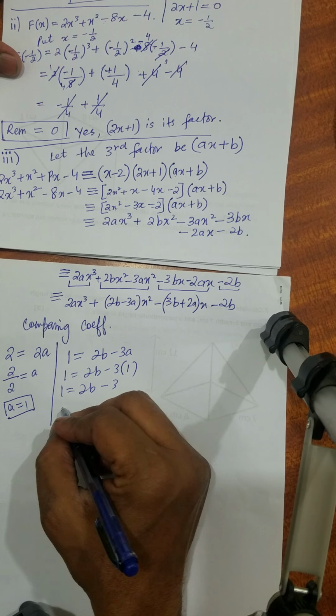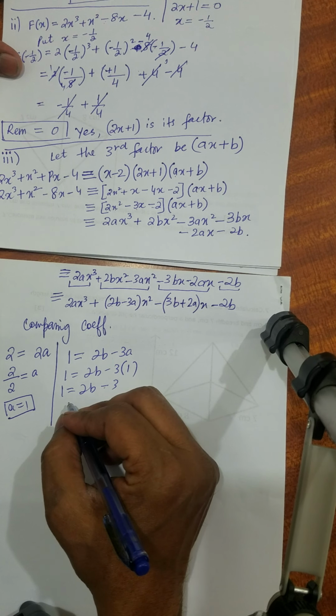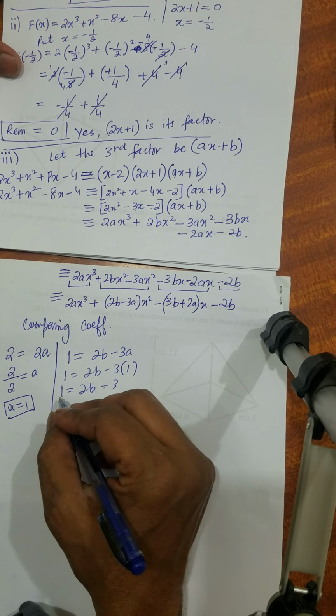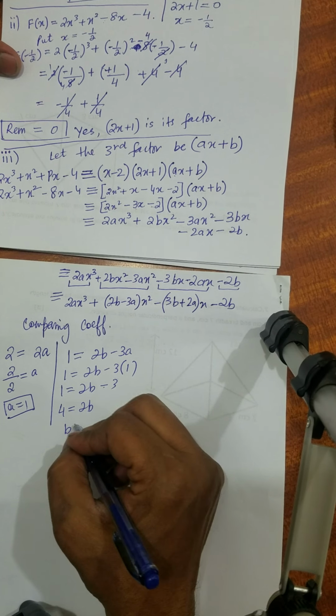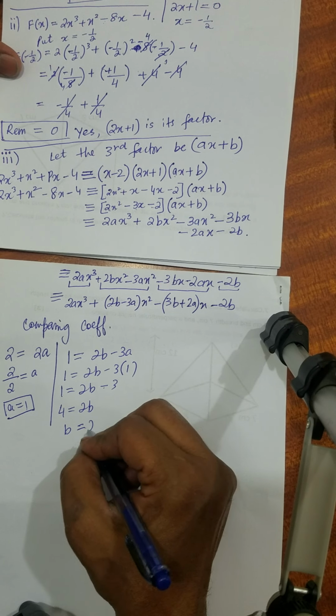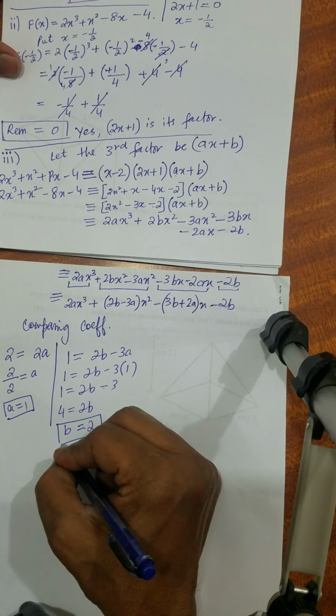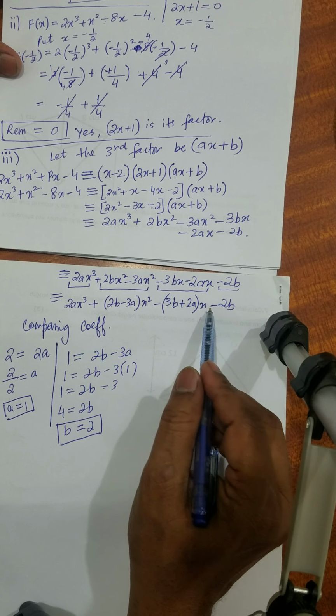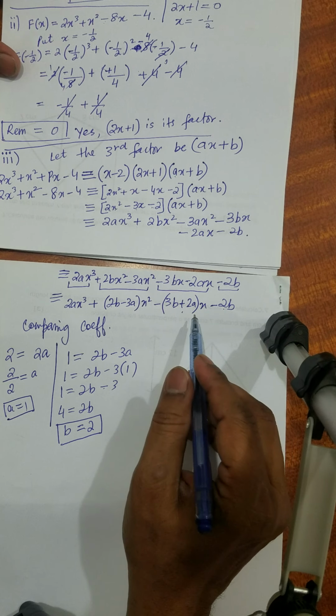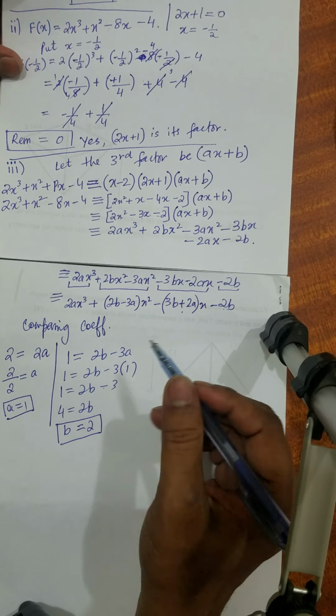Let's bring this -3 on this side. -3 moves on this side, becomes positive. So 1 plus 3 is 4 equals 2b, and we get the result 4 upon 2 is 2. So we found the value of a and b. Still you have two more expressions there, you can compare them also, and again you will get the same result of a and b, so no need of doing it.